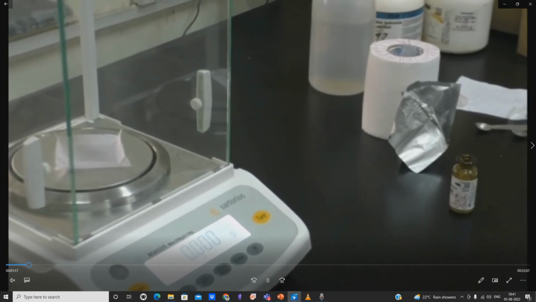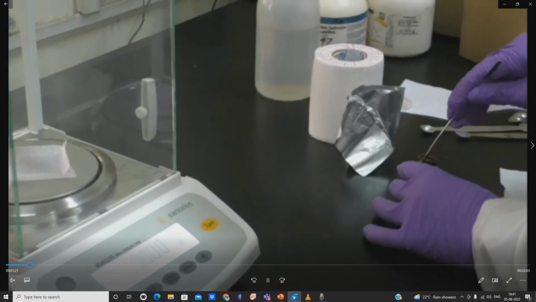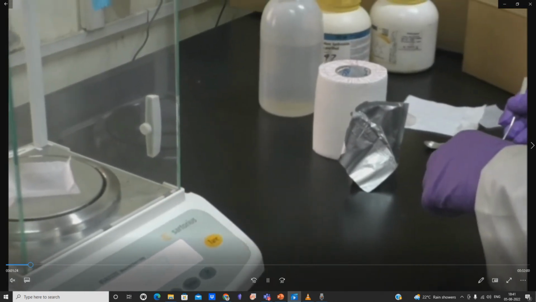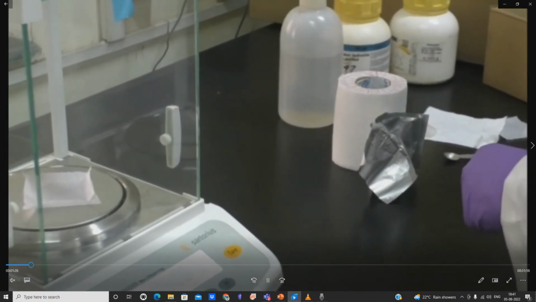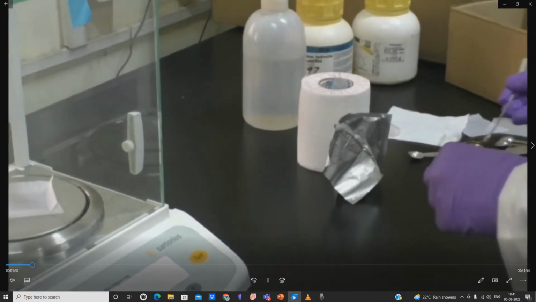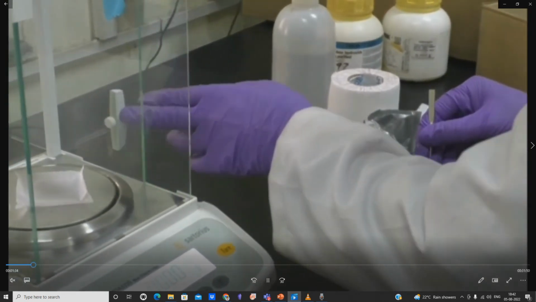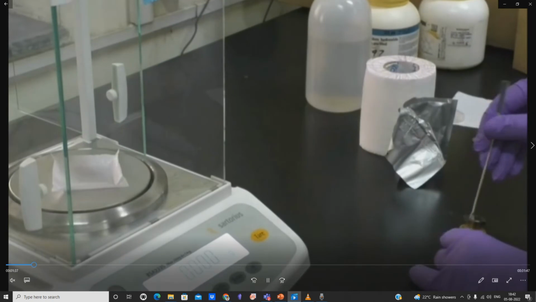When you measure the sample, you have to close the door of the weighing balance so that air or other vibration cannot disturb your measurement. Now I think we'll measure 0.42 gram of silver nitrate.